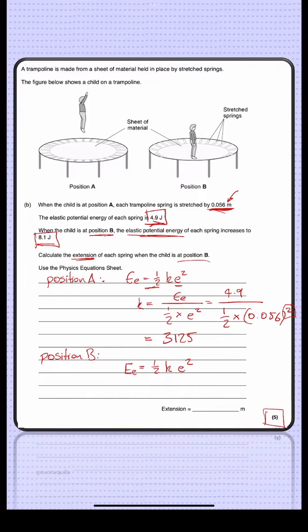This time, we want to work out the extension. So we want to make extension the subject of our formula. We're going to move the half and the k across. So extension squared is equal to elastic potential energy divided by half times spring constant. When you do that, you also need to remember to square root it at the end as well. I'm going to move this square to the other side of the equation and square root it.